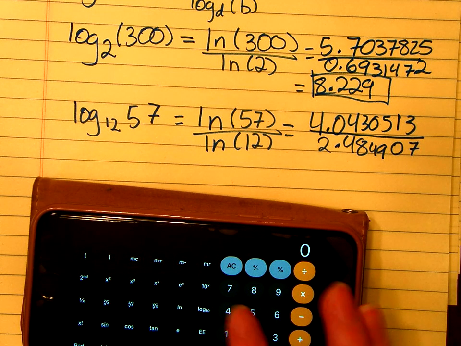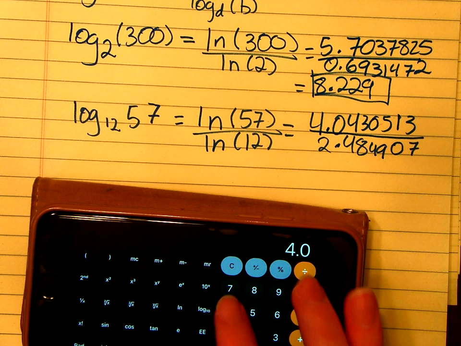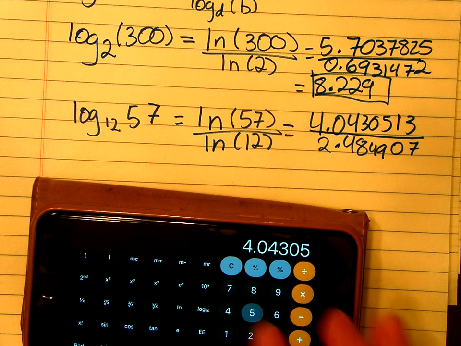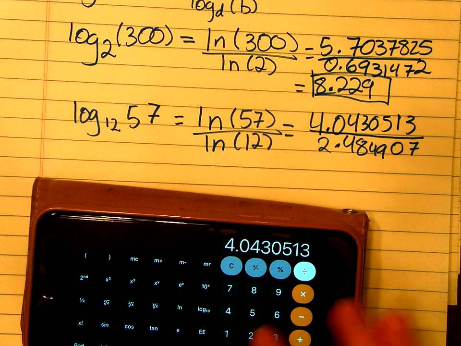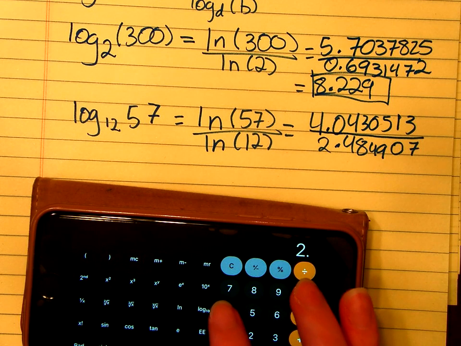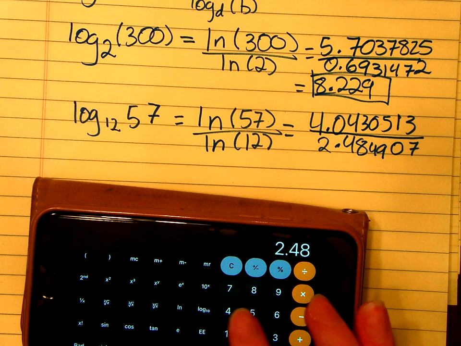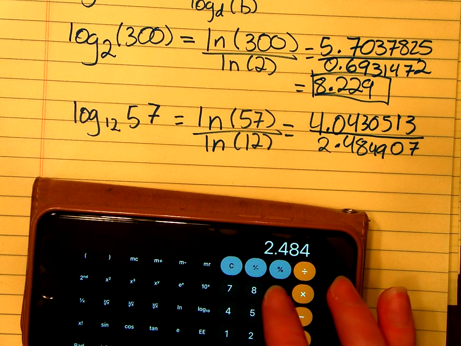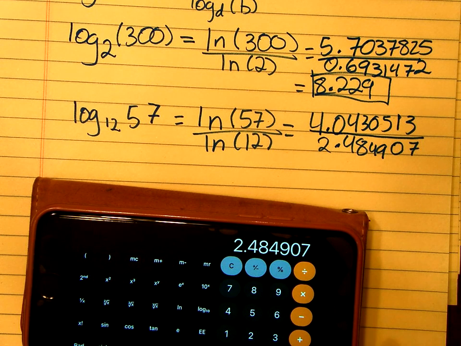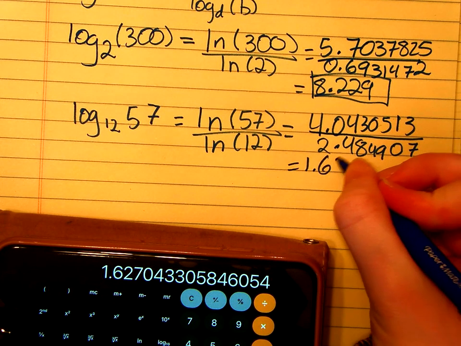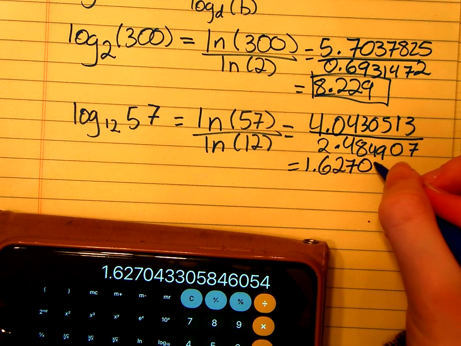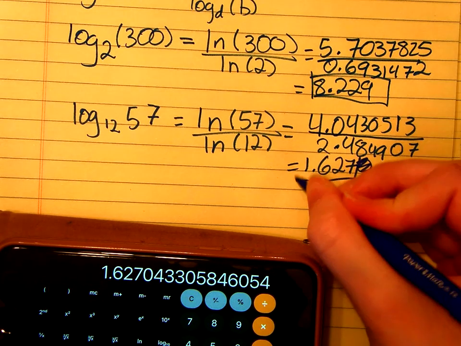So it's going to be a lot of typing on your calculator, but the idea is that no matter where you encounter it, where you find it, you can always find the value of any log that you want. And I have actually seen this pop up on the ACT before too, so it's a good thing to know. So that becomes about 1.627. And I just asked for 3 decimals, so you're good there.